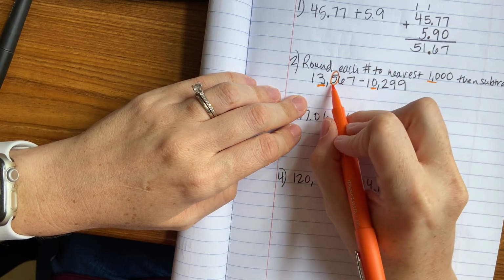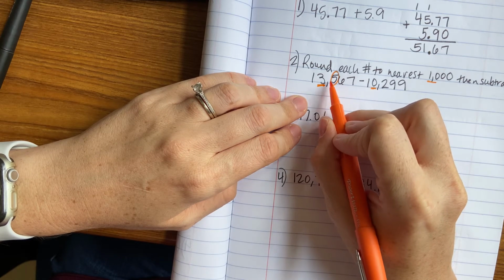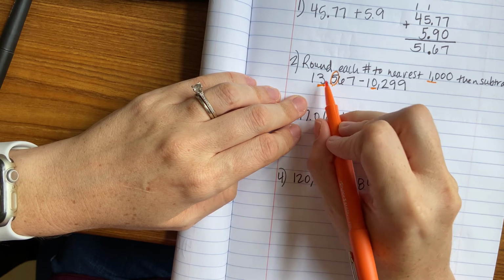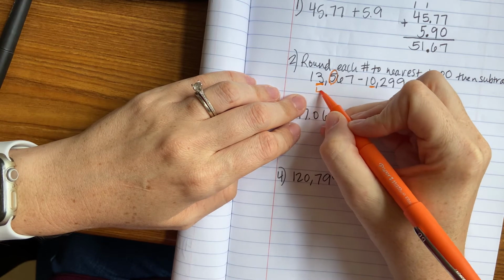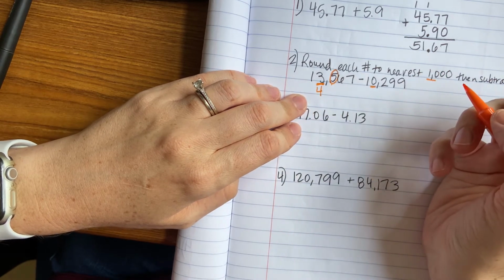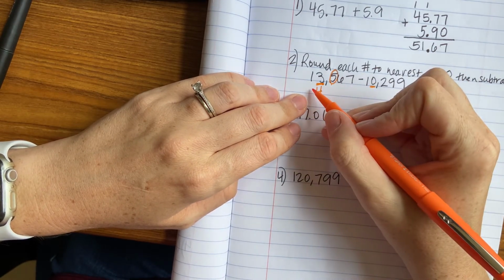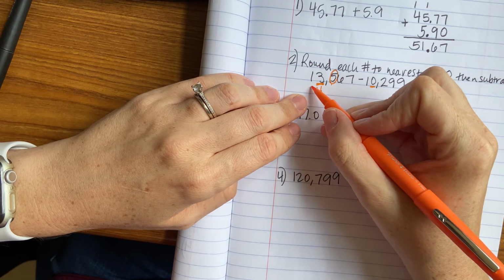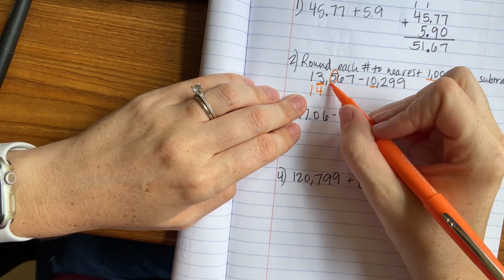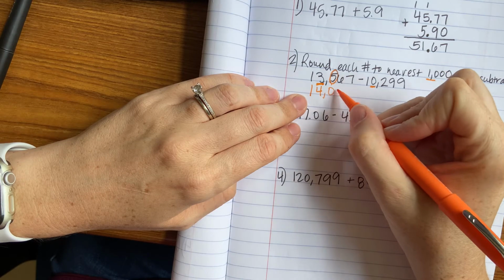5 or more. Is this 5 or more? Yes, it is. So I'm going to add one more. So this is going to become a 4. Numbers in front stay the same. Numbers behind, zeros their name.